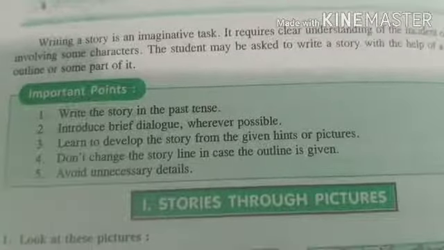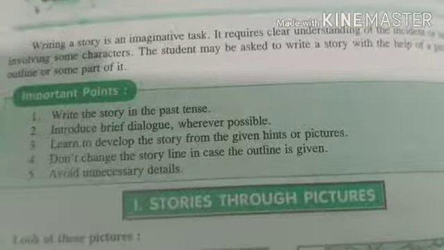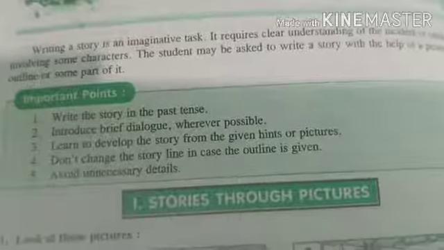Introduce brief dialogue wherever possible. Now learn to develop the story. So you need to develop the story, right? It is said that you need to develop the story or introduce brief dialogue wherever possible. You need to develop the story from the given hints. Hints means these pictures or hints. And then it is written, don't change the storyline in case an outline is given, and avoid unnecessary details.